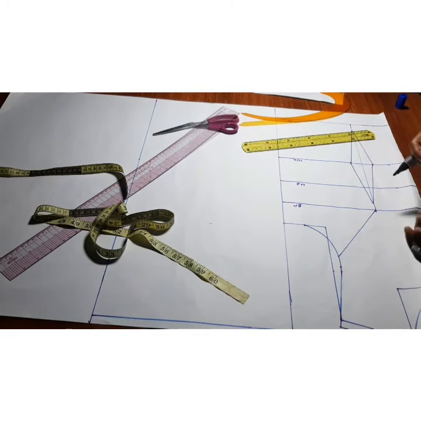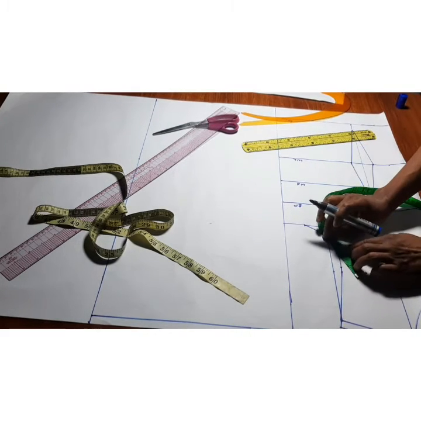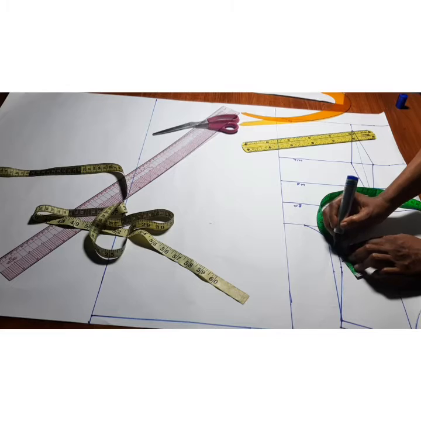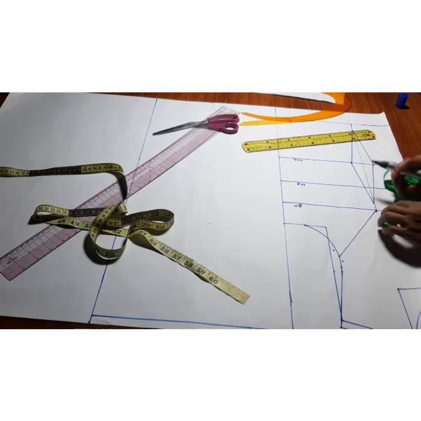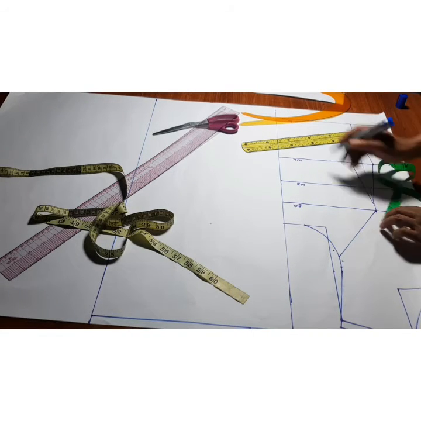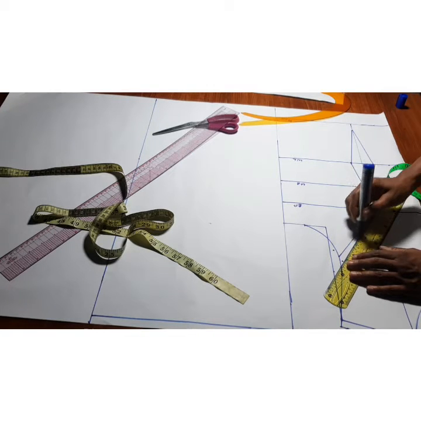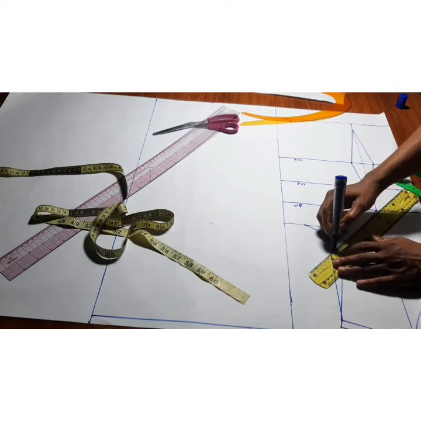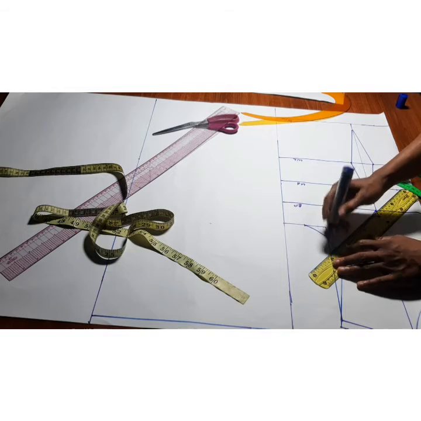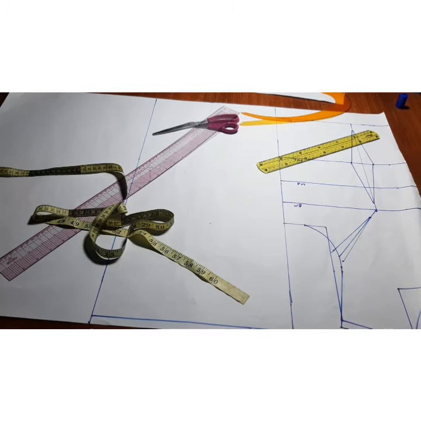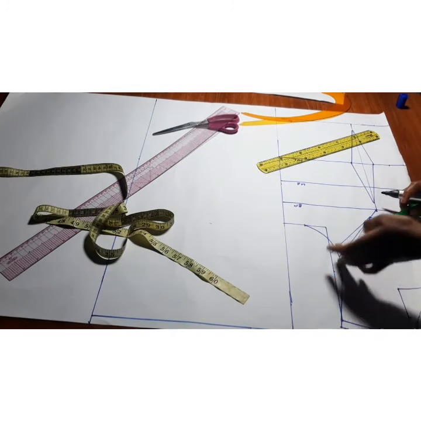So from here, we'll take 1/2 inch for both sides. 1/2 inch here, 1/2 inch here. Then we'll come up by 1 inch. Connect. So that is it. The next thing we want to do now is recreate this armhole line.